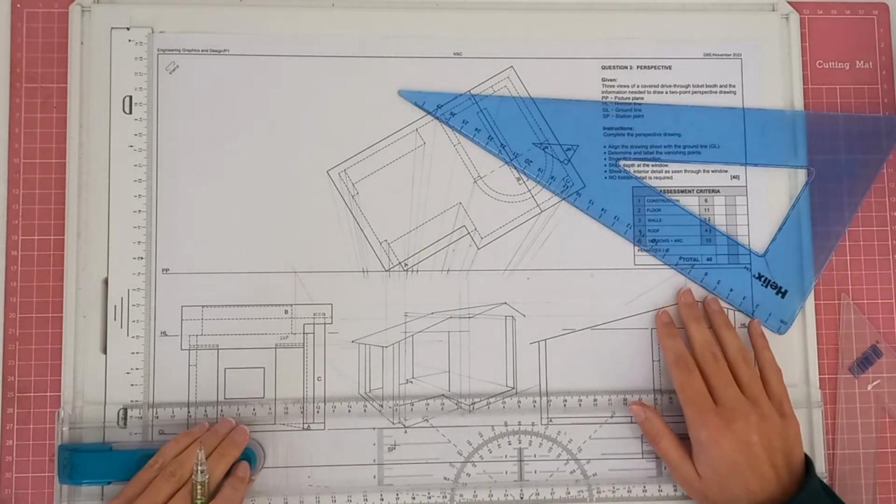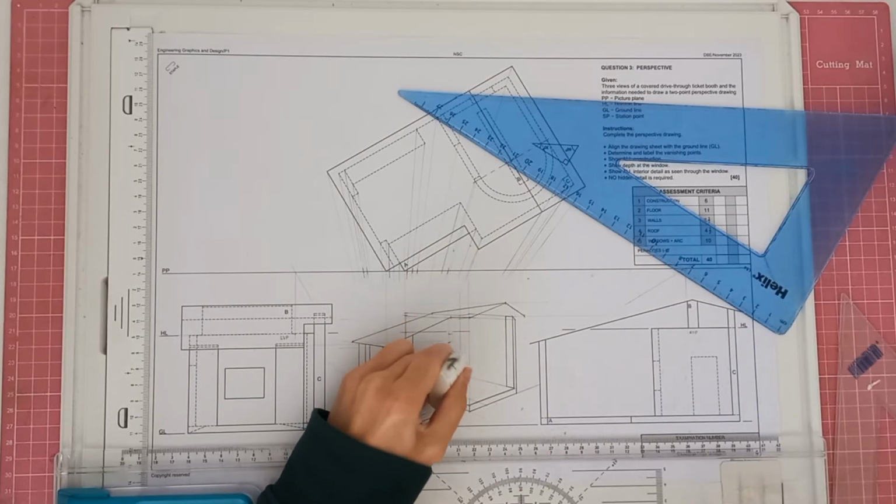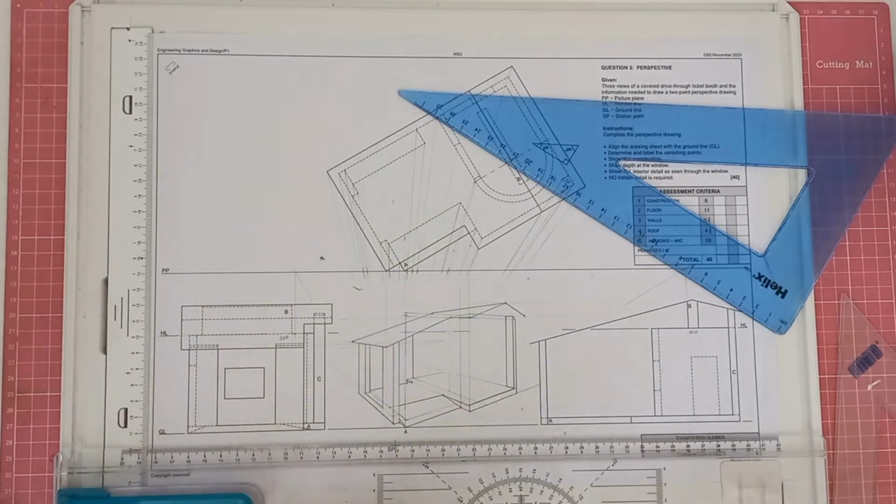Okay, I don't know why I've drawn that as a solid line either, excuse me for that. I think I'm just having one of those days. We all have those days.